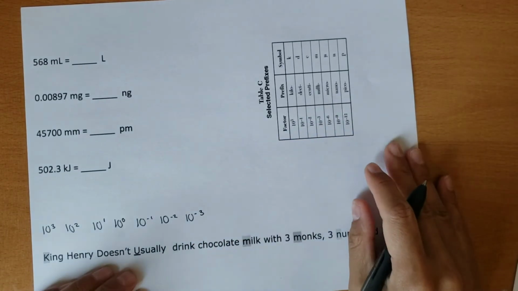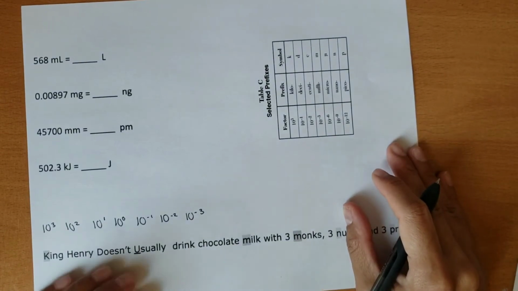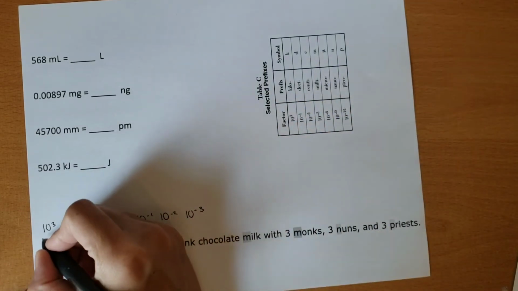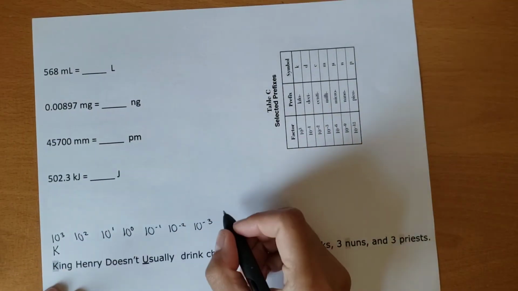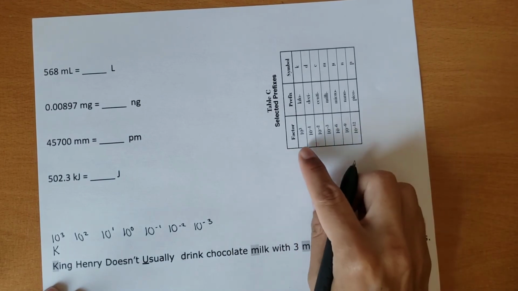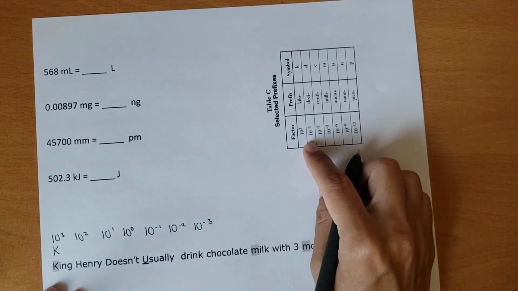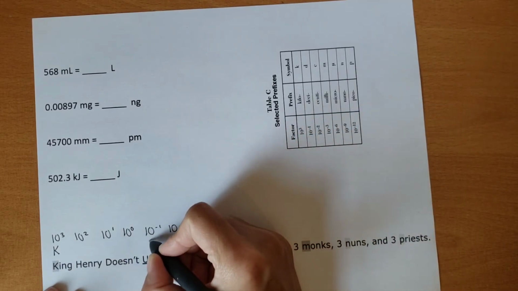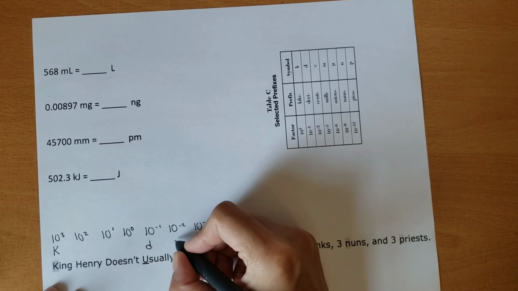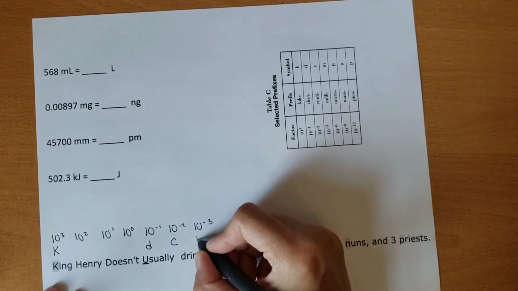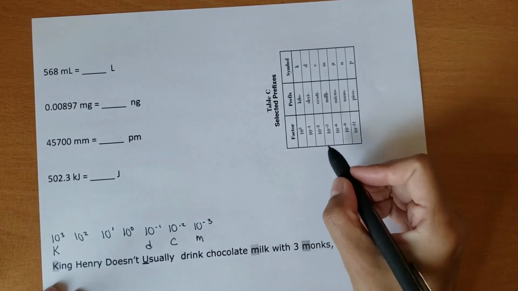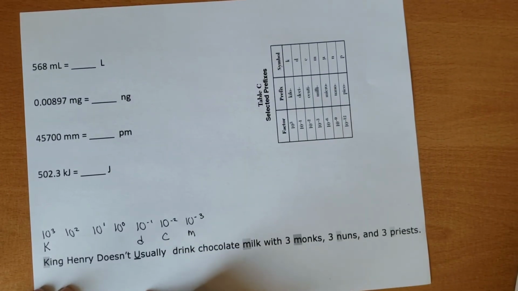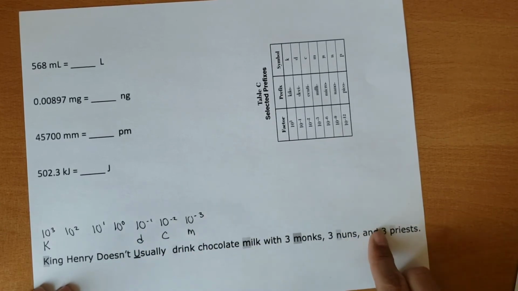Now, how we know which powers of 10 we are going to use in chemistry is from this. So we know that we use the kilo, 10 to the third, and then we also use the deci, which is 10 to the minus 1, and the centi, which is 10 to the minus 2, and the milli. Now, notice that after milli, there are some breaks here.